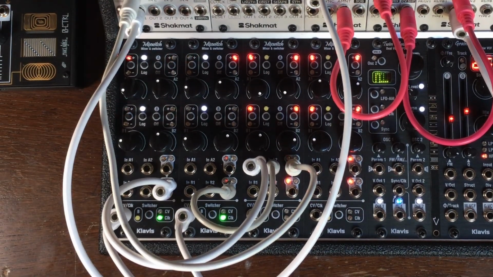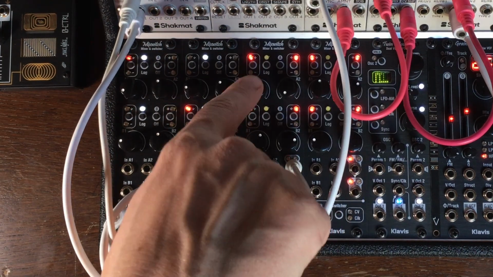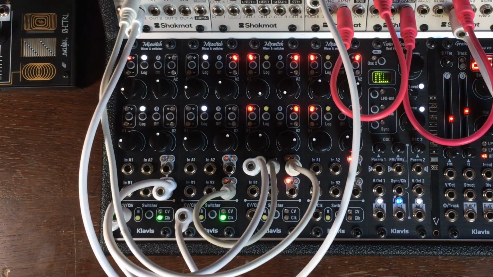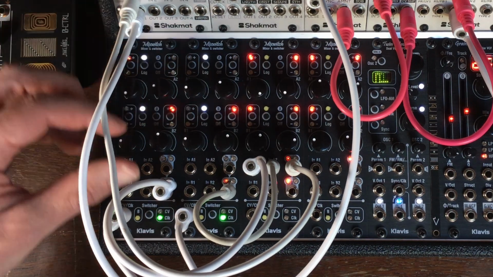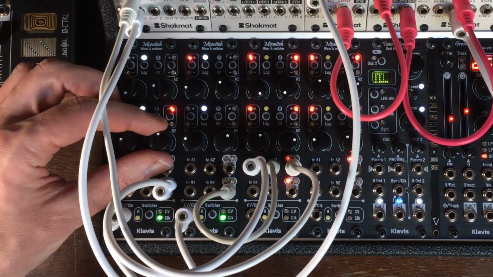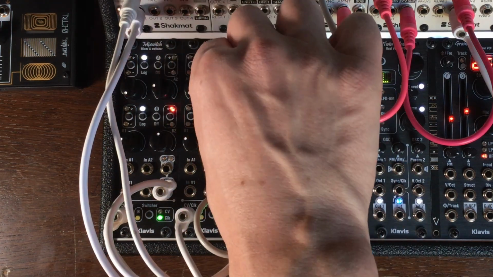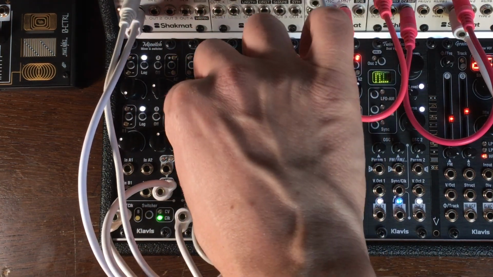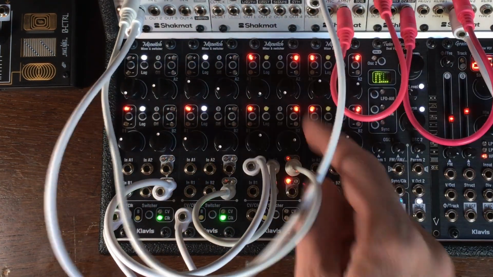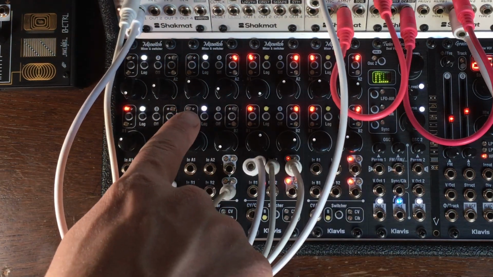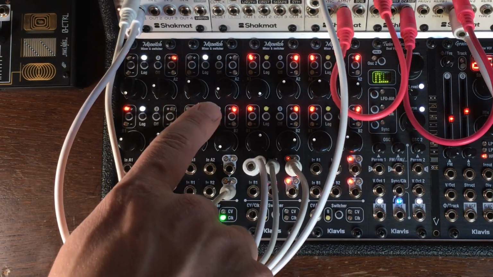So here, if I put this knob at max, I have only sequence 1. This is nice. Now I will add this one, which will transpose the sequence every 8 steps.